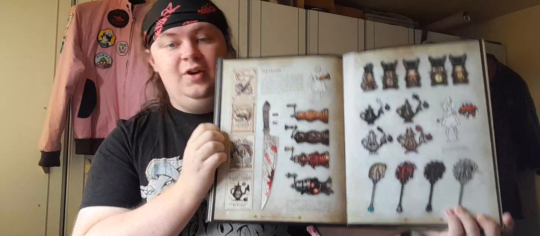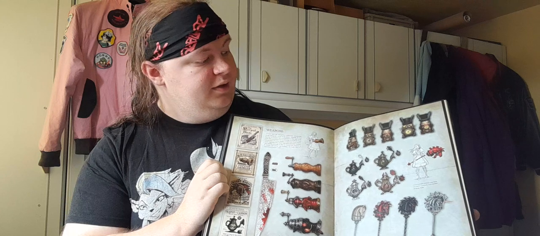If I can just find the page. I've read this book so many times, you'd think I'd be able to find the page. Here we go. Which are noted down in the art book, obviously in more detail than the design document.